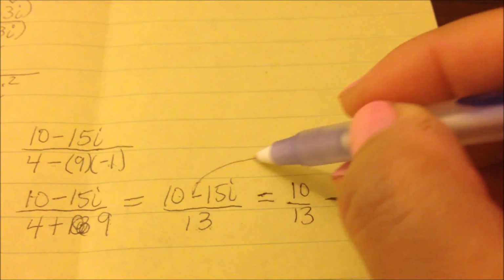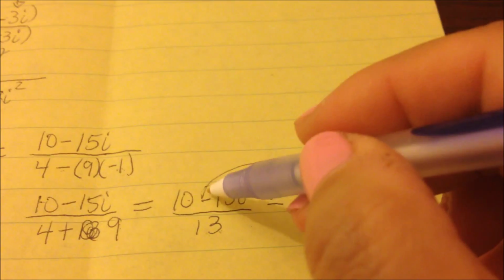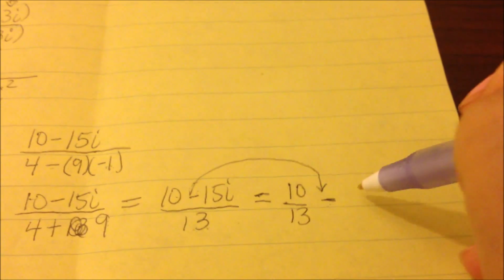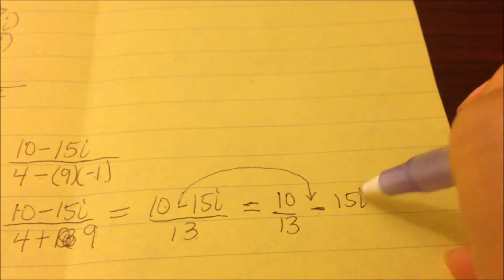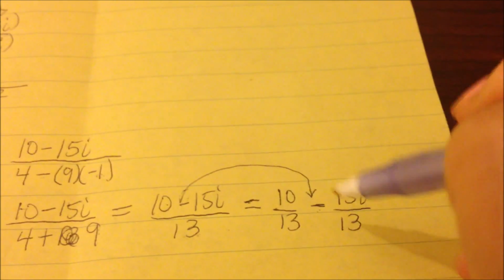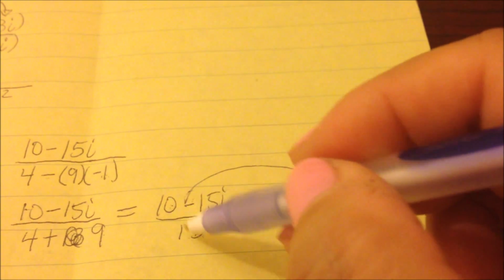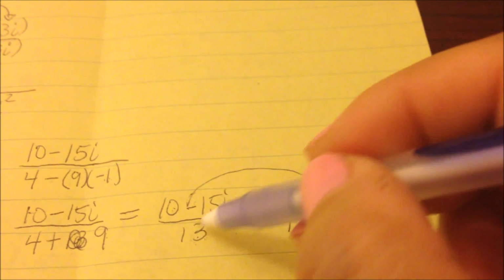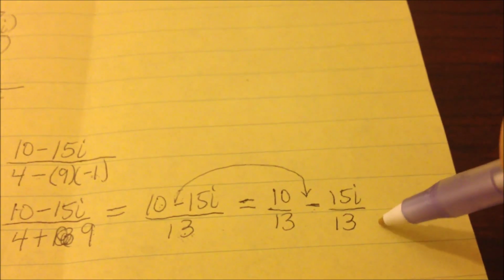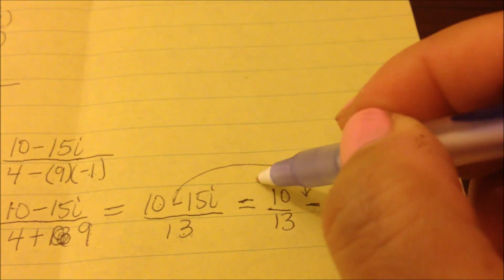and the only reason it's minus is because of this sign right here. So if this was a positive, then this would be a plus instead. And then this is 15i divided by 13. Because again, 13 needs to be split up evenly to this part right there, and needs to be split up to this part right here as well. So that's how we got this. So this becomes the final answer.